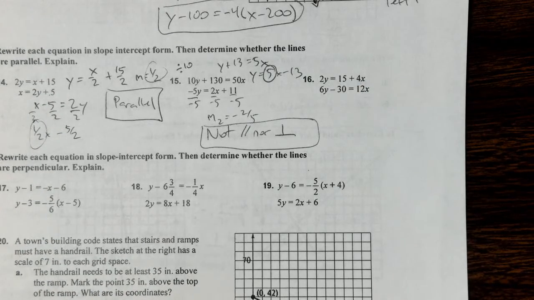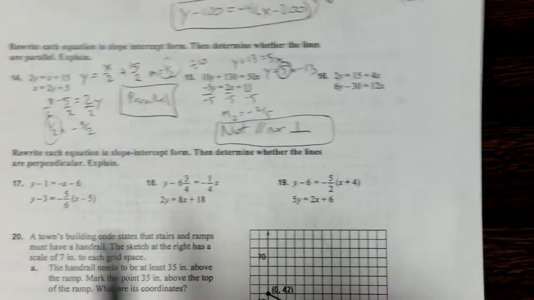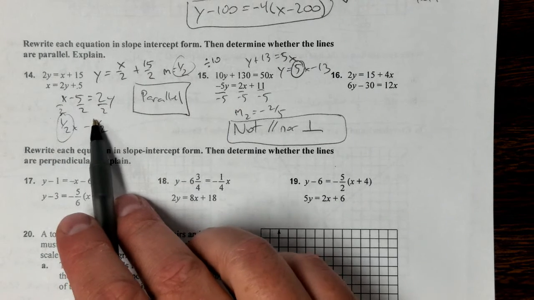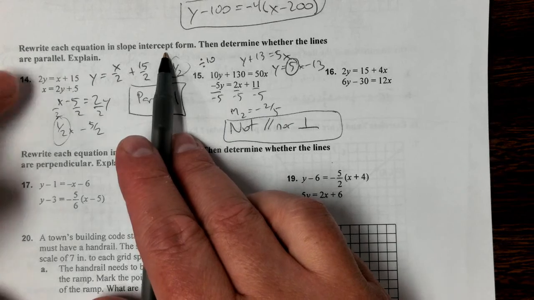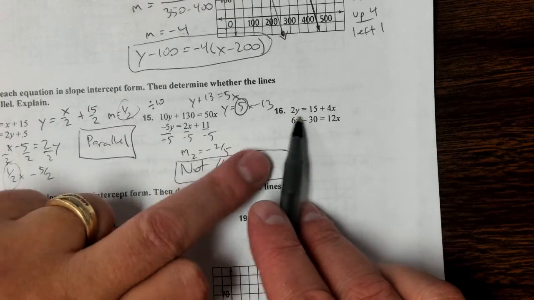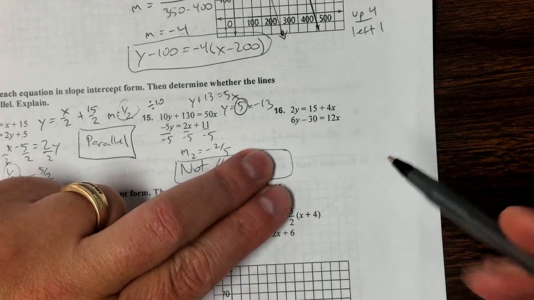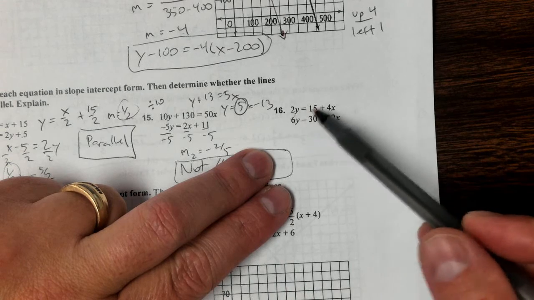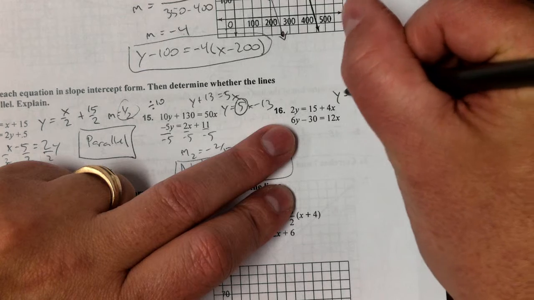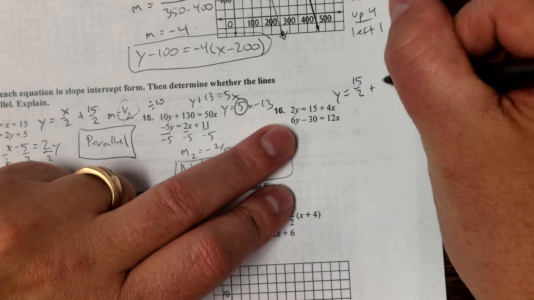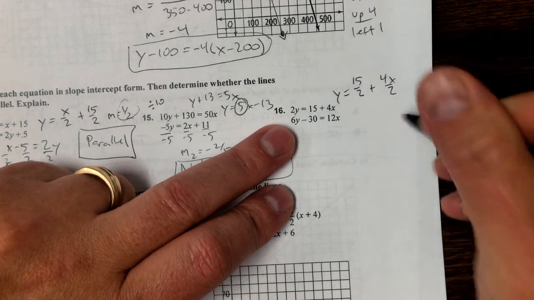And on 16, we kind of follow the same instructions as before, where it says rewrite it in slope-intercept form. So basically, for the top one, you've got to solve for y. So you get y equal 15 halves plus 4x over 2.